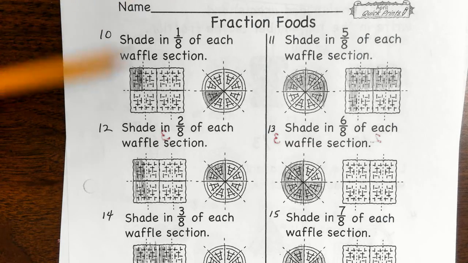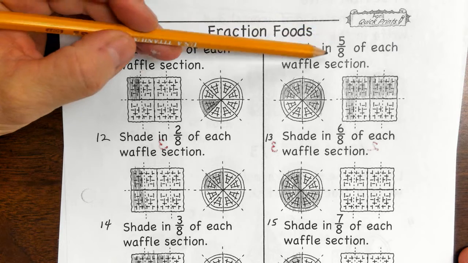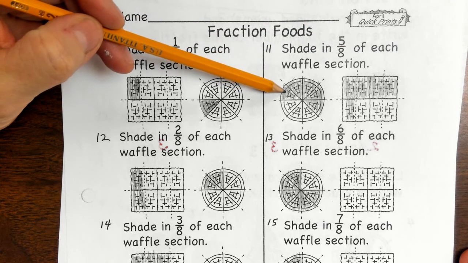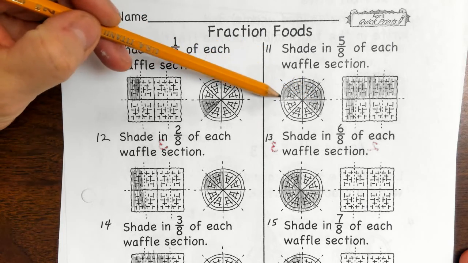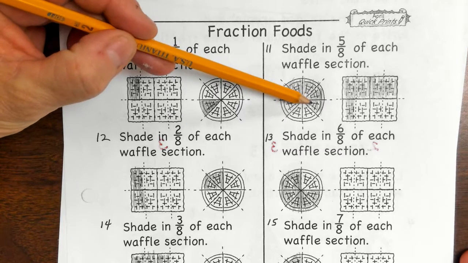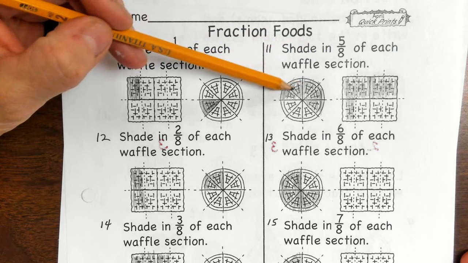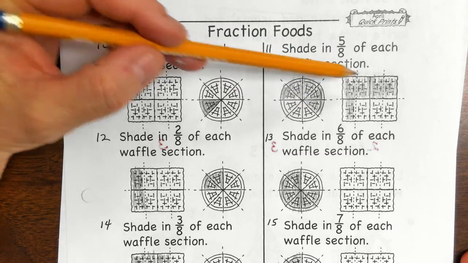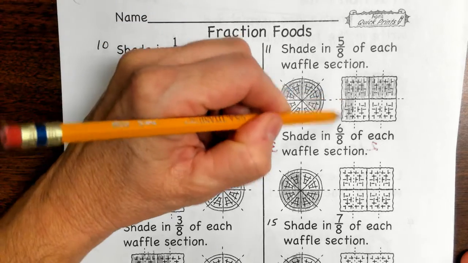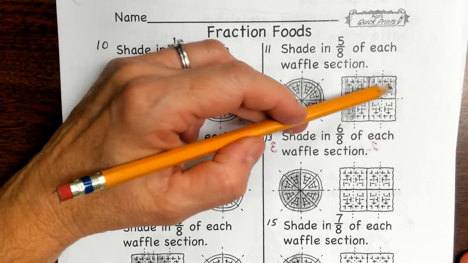So, number 10, number 11, it says shade 5/8 of each waffle section. Well, 5 of 8, if you notice, 4 of 8 makes 1/2. So this is a little more than 1/2, which would be 4/8, 5/8. And here it's easy to see too. We have half shaded and one more section of 1/8 in addition to the 4/8 to have 5/8.